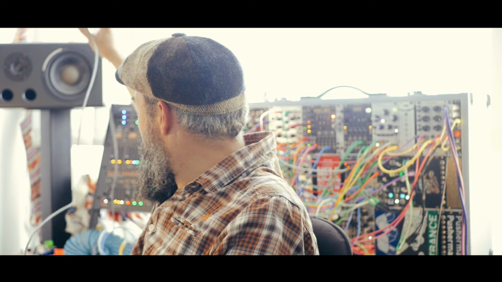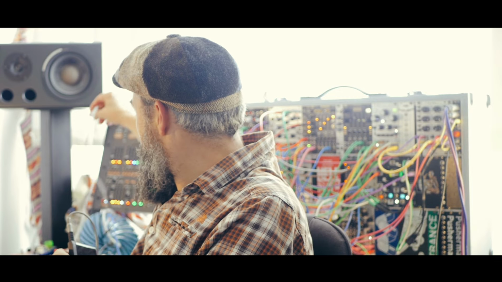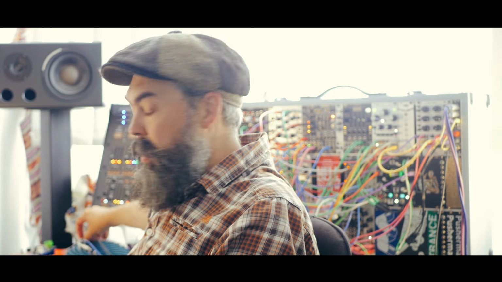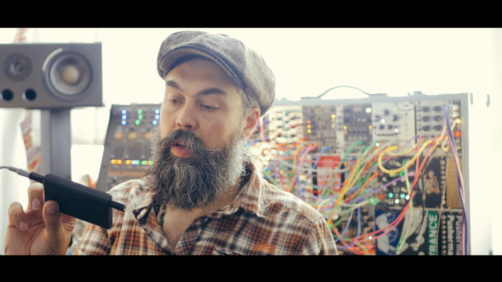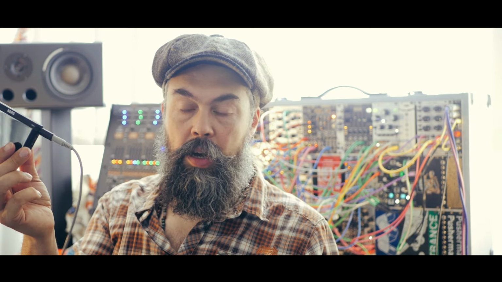I, however, prefer to use, oh my god, there is such a tangle of cables here. I prefer to use a little handheld tuner. This is a Korg. It's like a guitar tuner type thing, and I've just put a little adapter in there so I can plug that into any module and tune it.